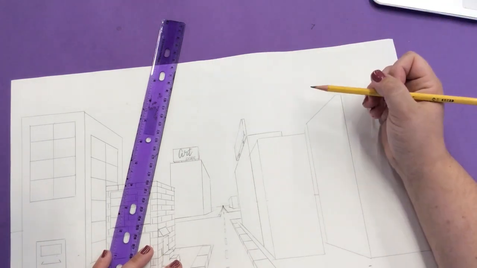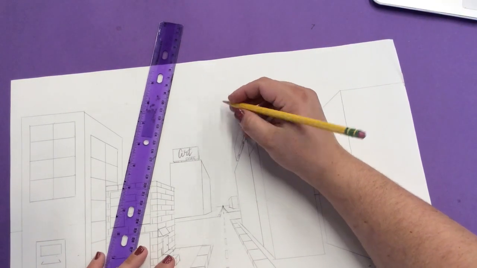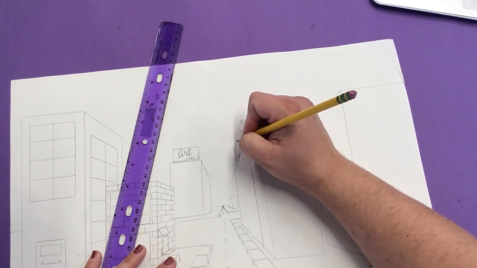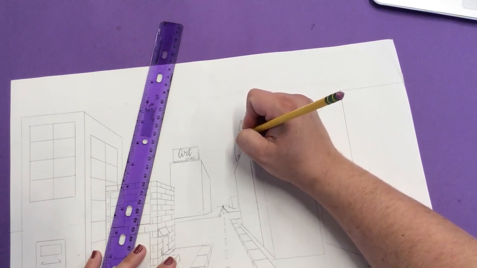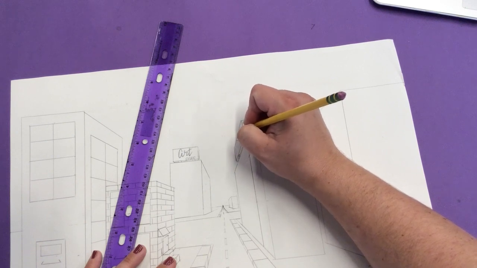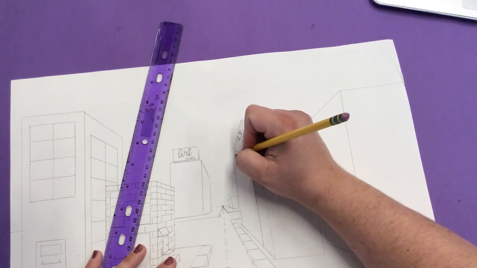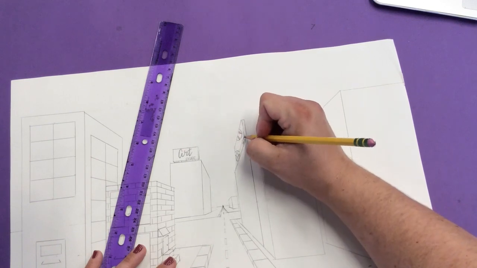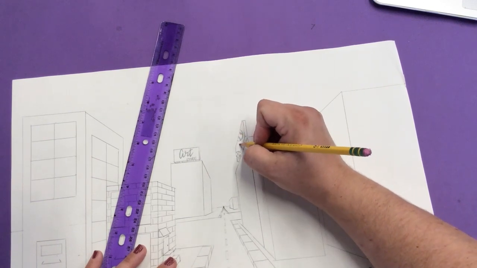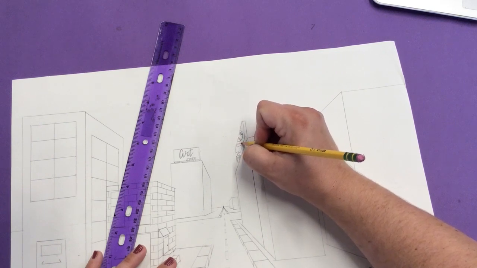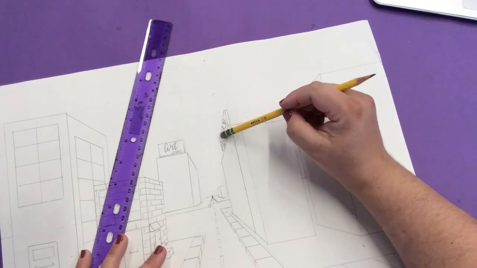Okay, so I'm going to add some images to this sign. Maybe it's a sports complex, so I want to just add maybe some balls on there. I'll do a baseball. Maybe a basketball. Maybe a baseball bat. Okay, whatever you'd like to add.